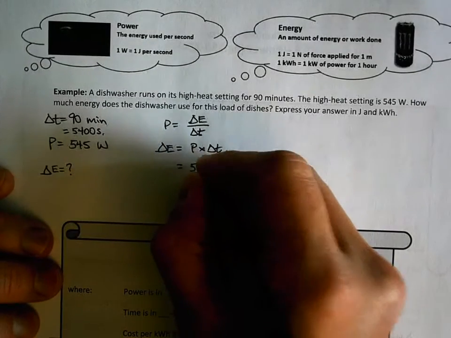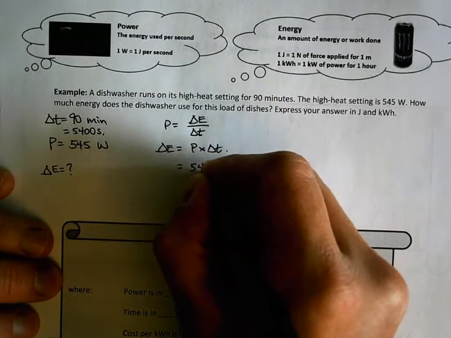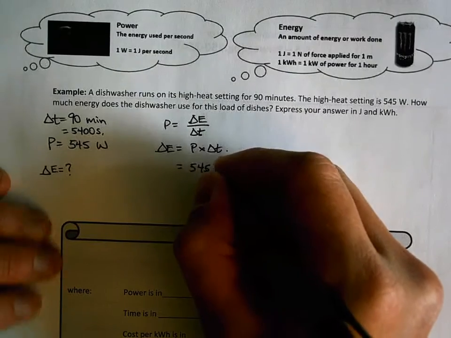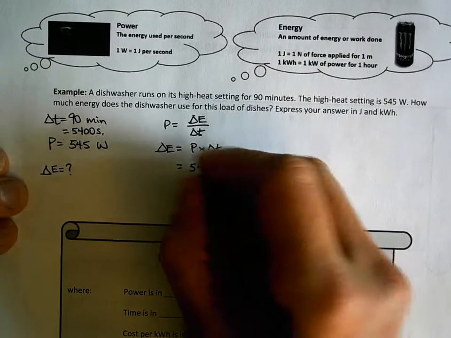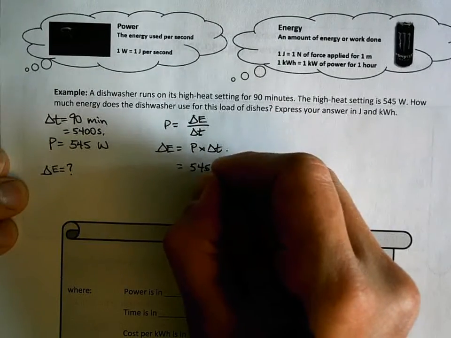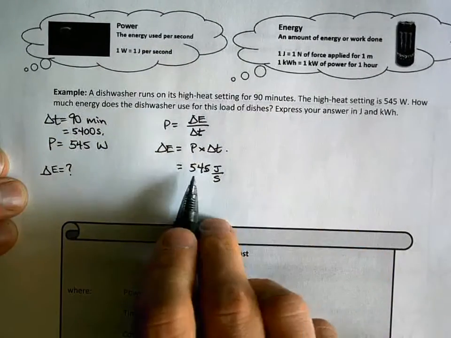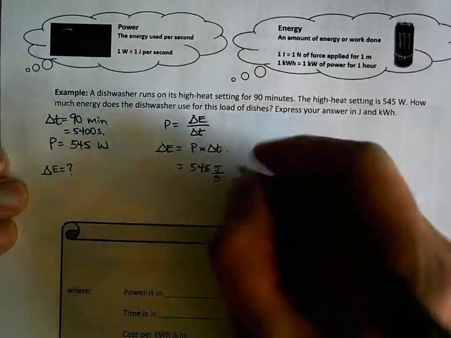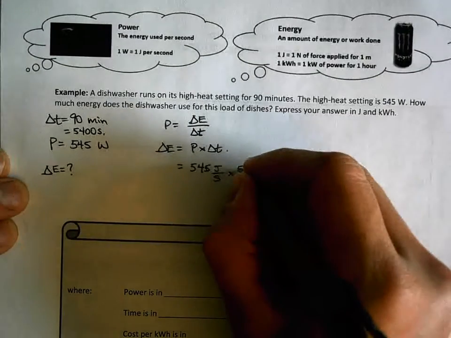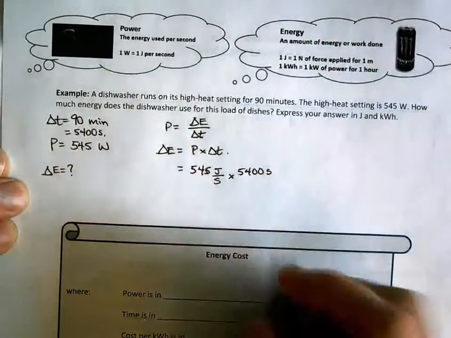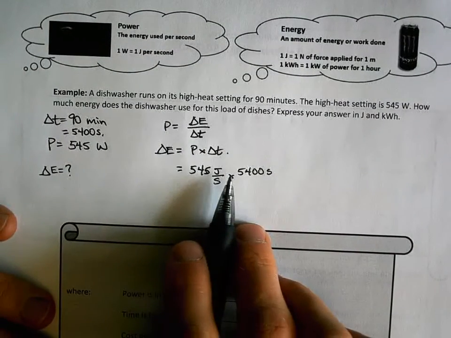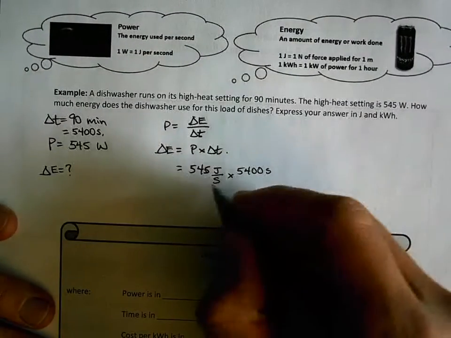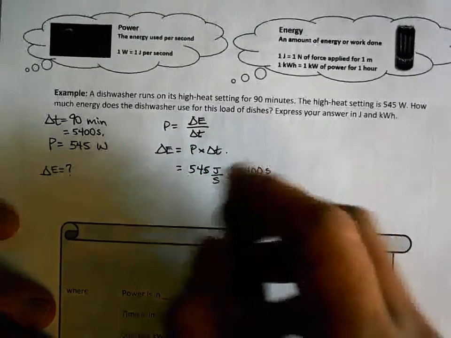So I have 545 times, well, let's write it like this. Power, I told you, watts is the same as joules per second. So I can write 545 joules per second times 5400 seconds. Look how this resembles a unit conversion from the beginning of this course. The seconds cancel out and you're left with just joules.